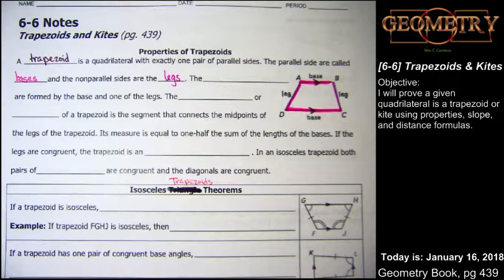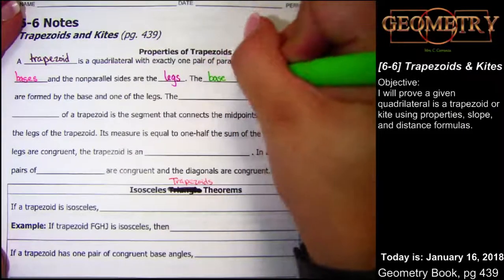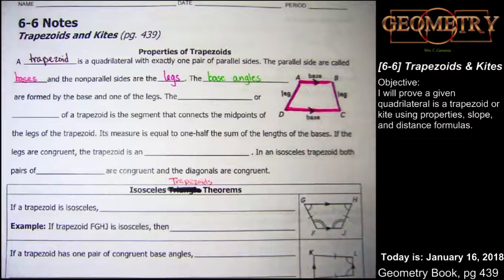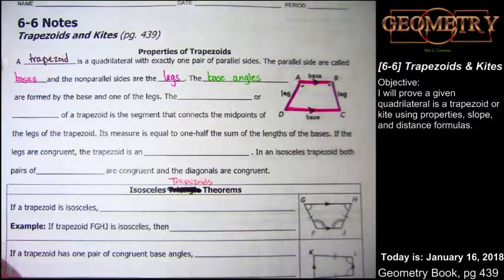The angles that are formed by the base and the legs have a special name. They are called the base angles. And so the base angles are the ones that are formed by a base and one of the legs. So this would be base angles right there, those two. Flipped on the other side, those are also base angles.